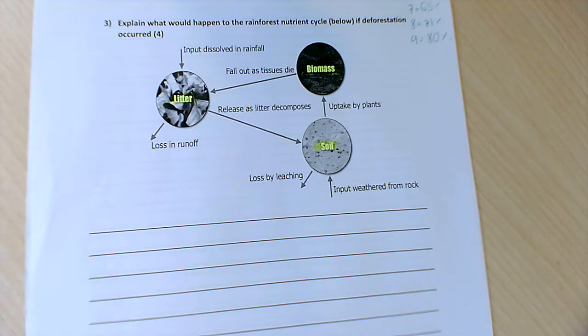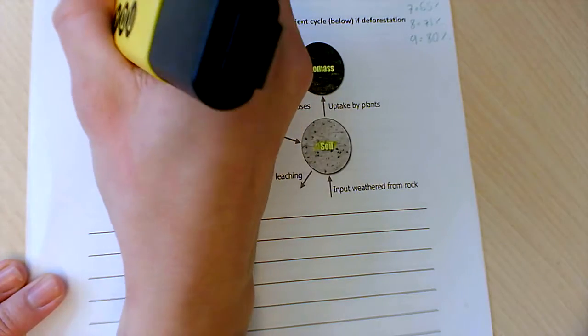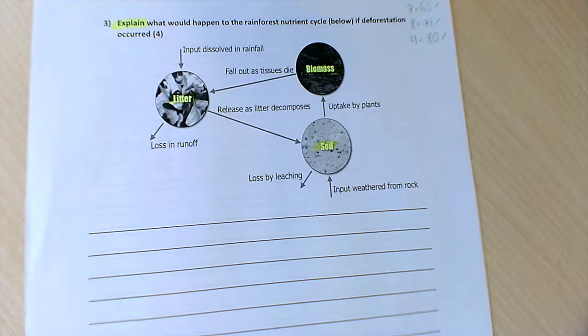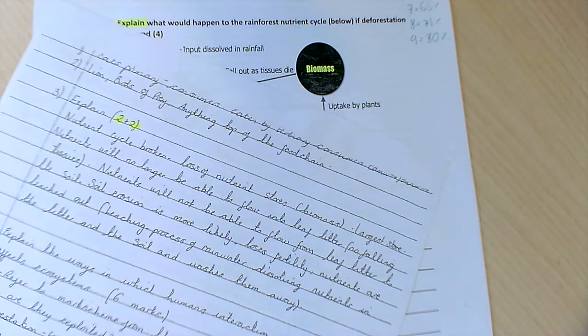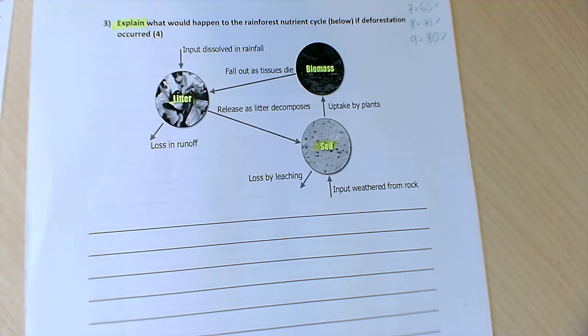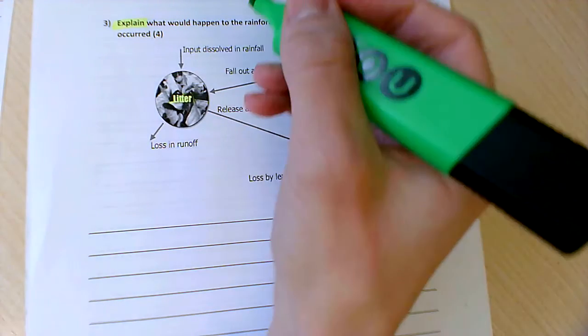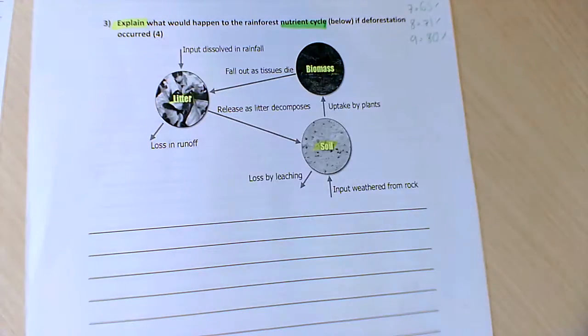This question asks you, it's an explain question. So for explain, you have to make sure that you are completing your points and statements that you make. So it's asking you to make 2 statements, but then add your explanation to those 2 statements. Now, this requires you to have knowledge about the nutrient cycle, which we've covered in lessons.